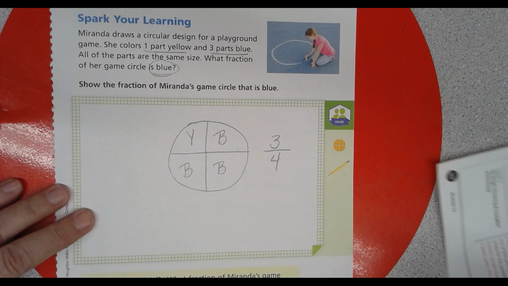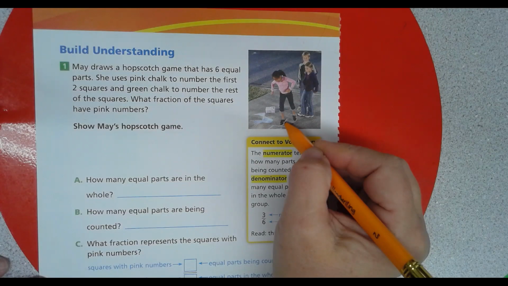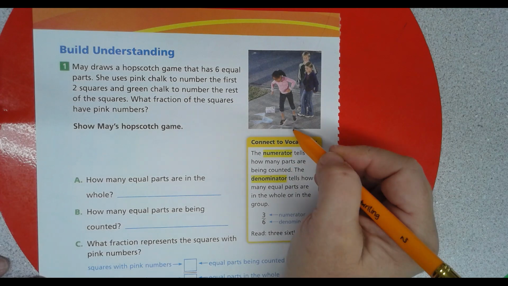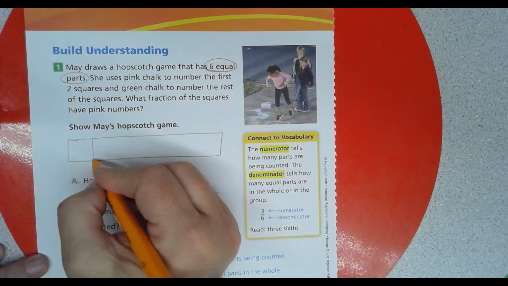Let's look on the back side here. Now May draws a hopscotch game. There's the hopscotch game. It's where you have like 2 boxes and you put both your feet and then you hop on one foot and so on and so forth. Now the game has 6 equal parts, 2 squares, and green chalk to number the rest of the squares. What fraction of squares have pink numbers? So it's telling us to draw a hopscotch game.